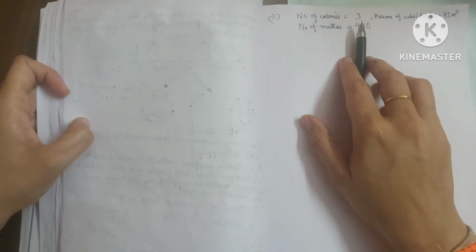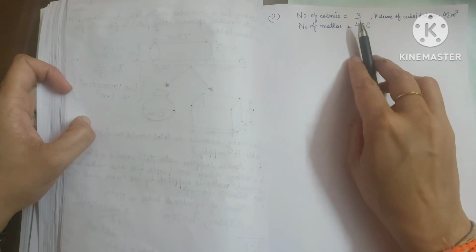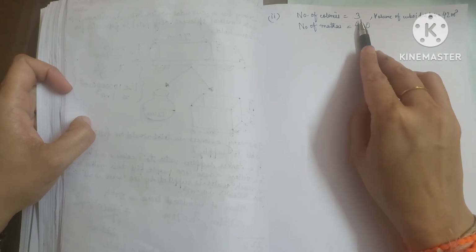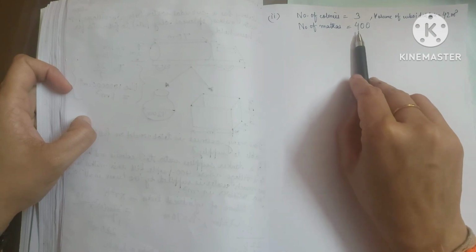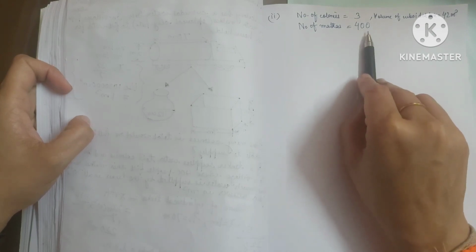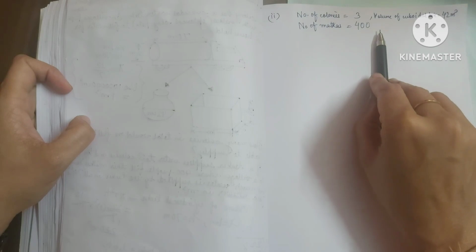Number of colonies that the tanker is going to is equal to 3. This is the number of cuboidal tanks the water tanker is filling. And after that, it's going to the village and filling these many mud cars. 400, because 400 people are coming, so 400 mud cars.